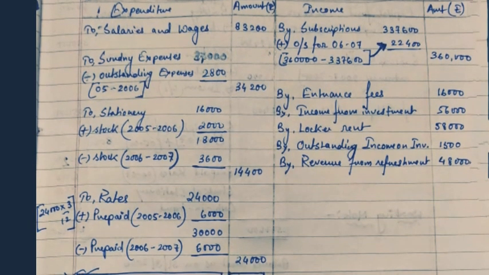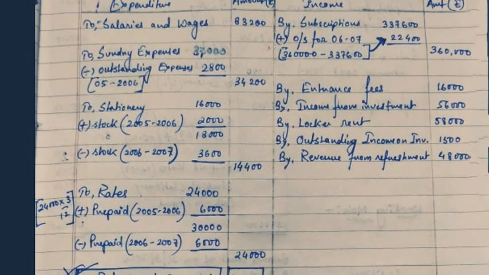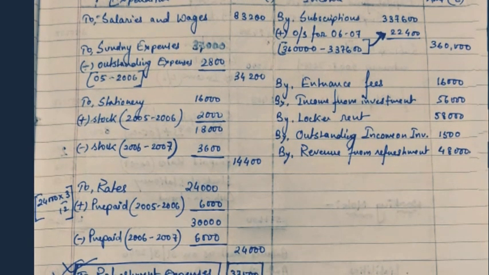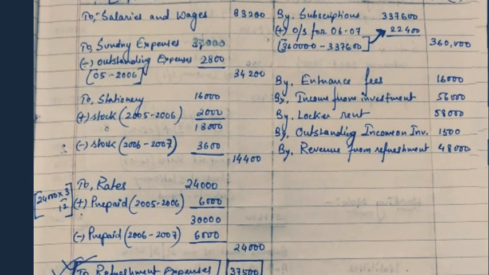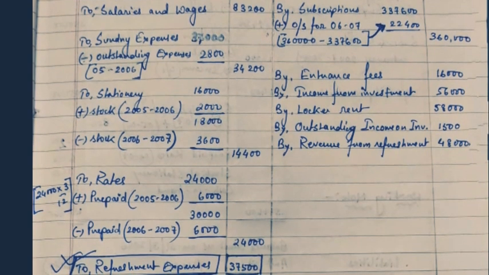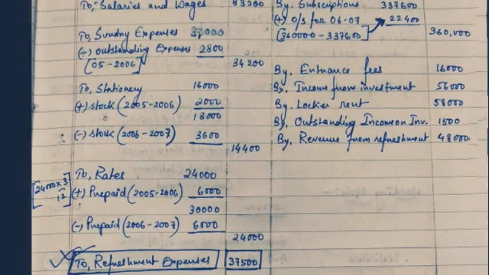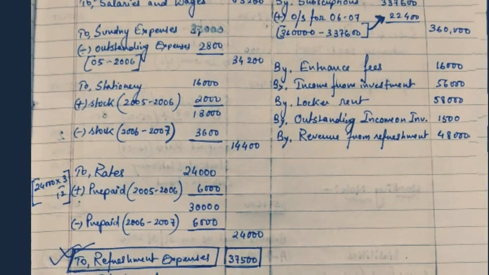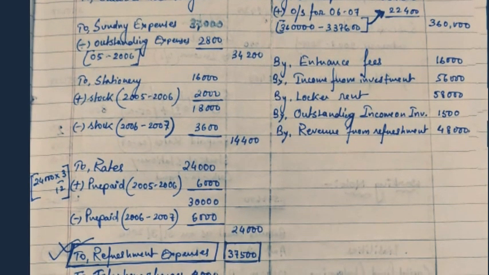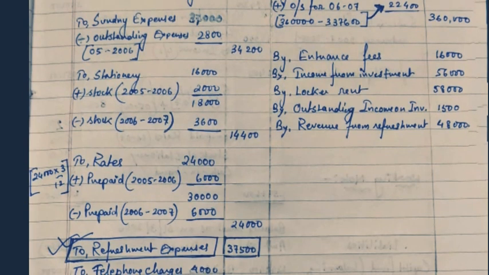Now for rates, the amount given on the payment side is 24,000, and in the adjustment it has been said that each and every year there is a prepaid for 3 months. So the total annual charges for rates is 24,000. Out of that we will calculate the 3 months value, that is 24,000 into 3 by 12, we get 6,000. So the last year prepaid, that is 2005 and 2006, value being 6,000 will be added, and the current year prepaid, that is for 2006 and 2007, value being 6,000 will be deducted. Net value will realize the same amount, that is 24,000, recorded on the expenditure side.